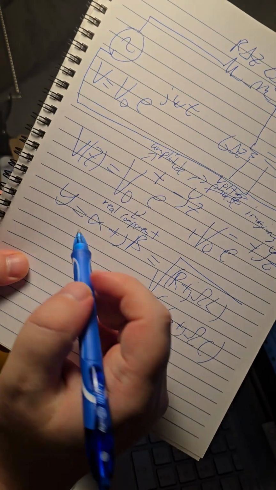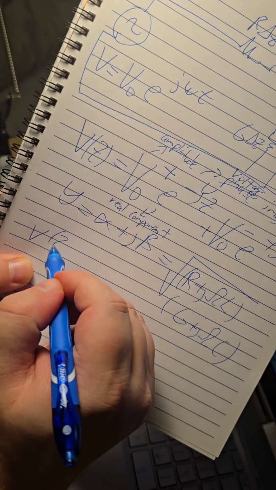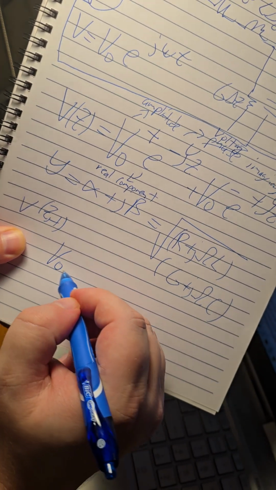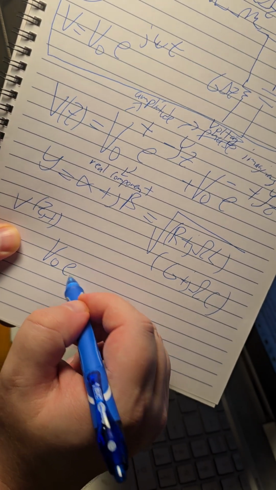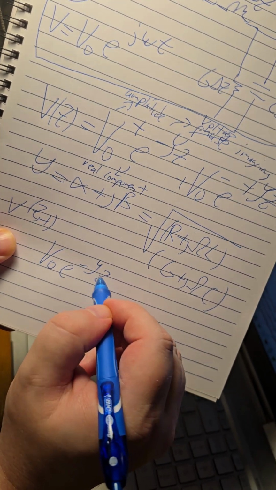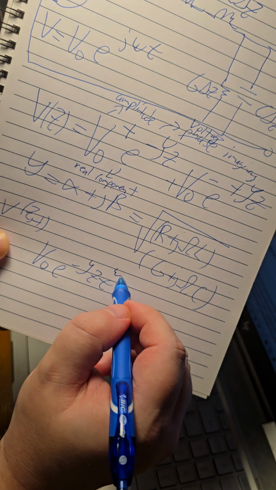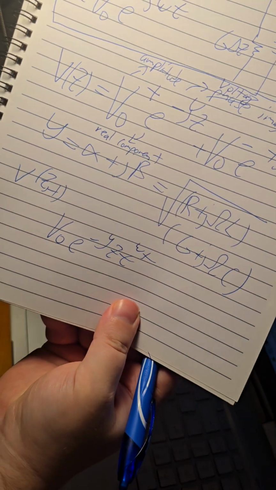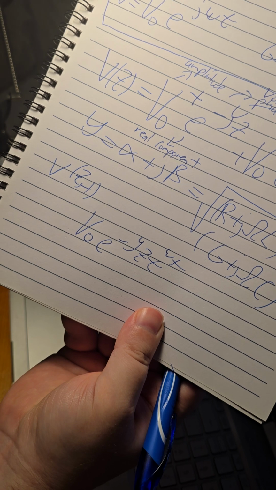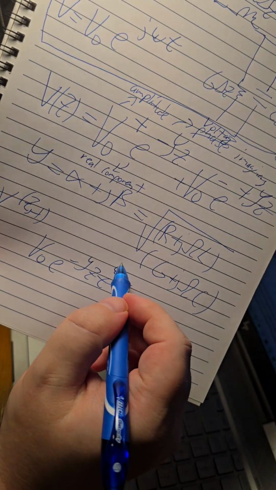Now, if we want V of z and t, then I believe it would be a factor of V0 e to the negative gamma z, and ωt, which is our phase, or something like this.